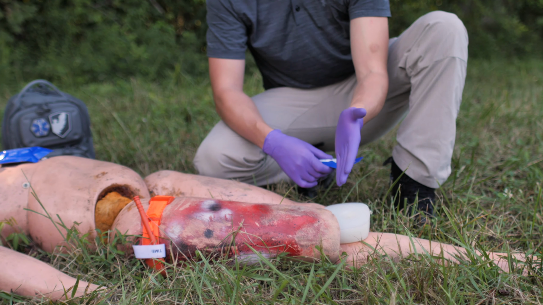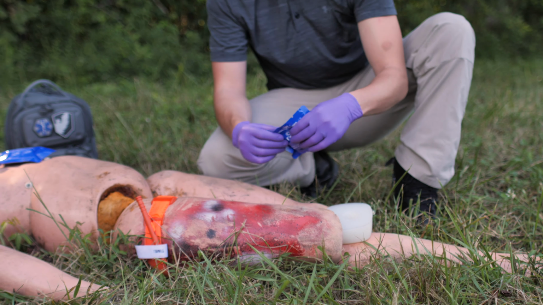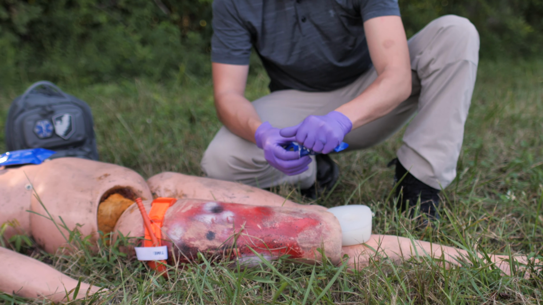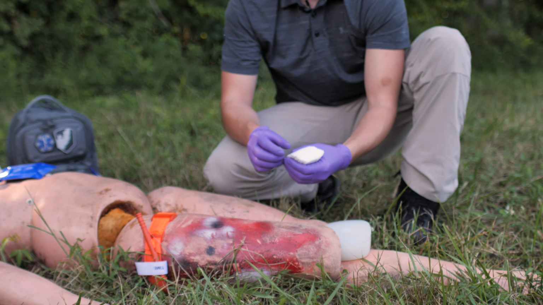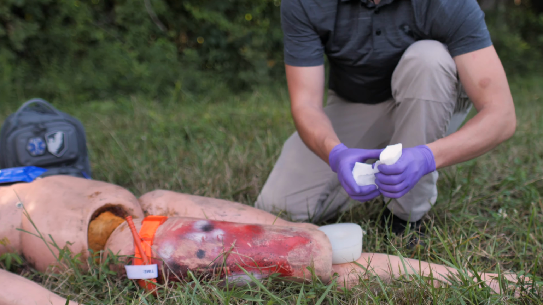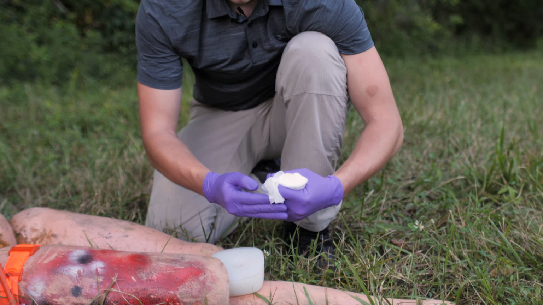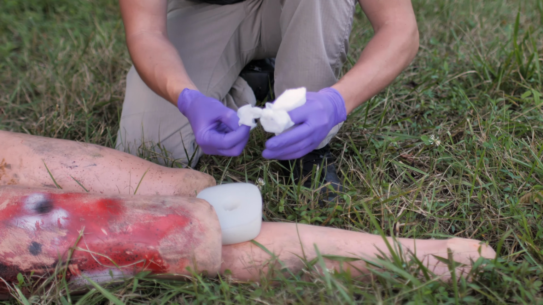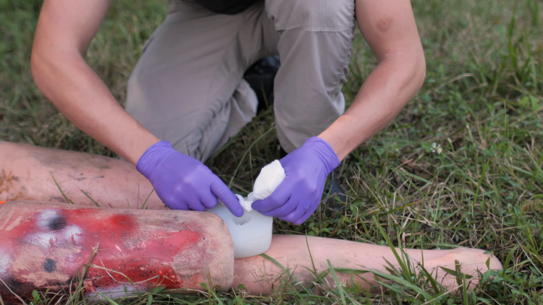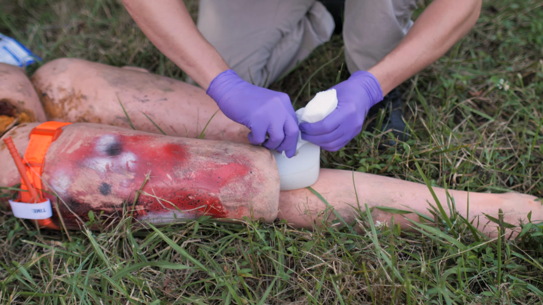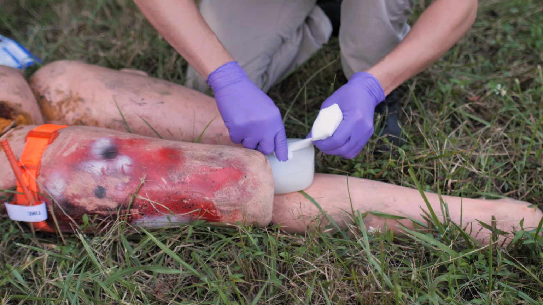We see the site of the bleeding. So we're gonna take our quick clot here. We're gonna pull this out and we're gonna start packing this in here. So I'm going to start with a little bit of a ball here for some bulk at the end. I'm going to find where the bleeding is. I'm gonna push that in there.